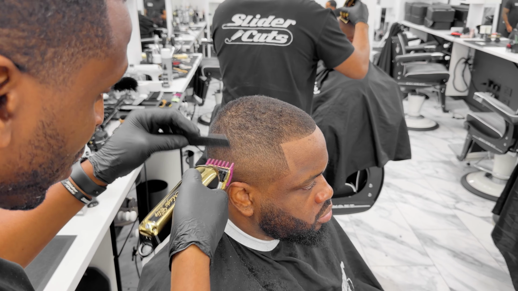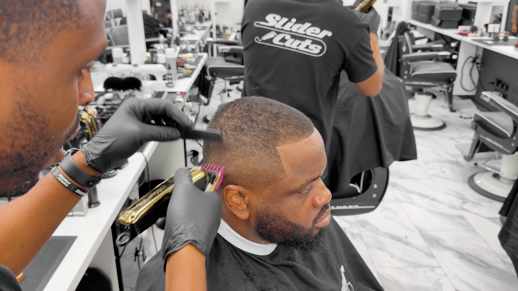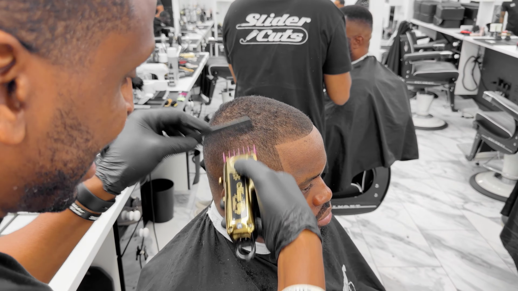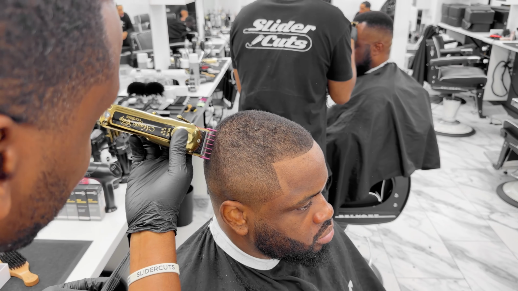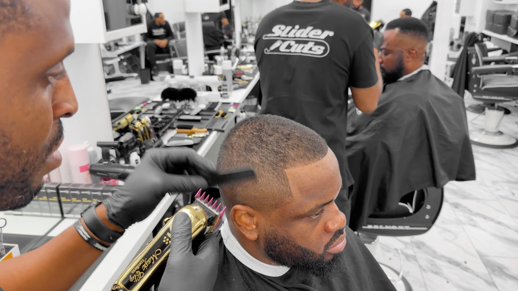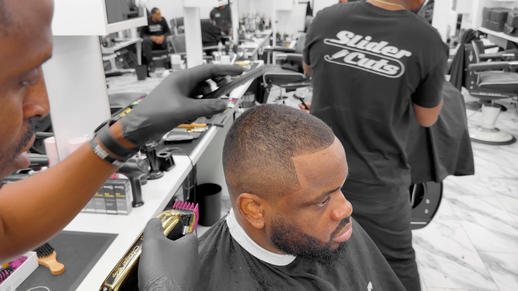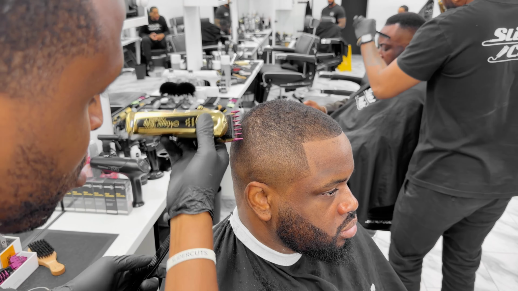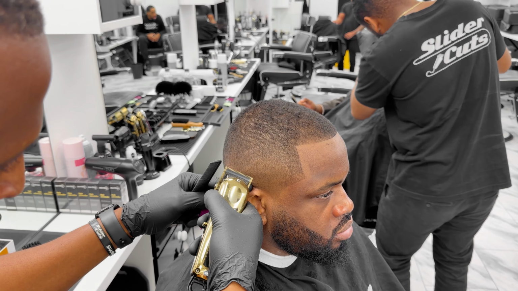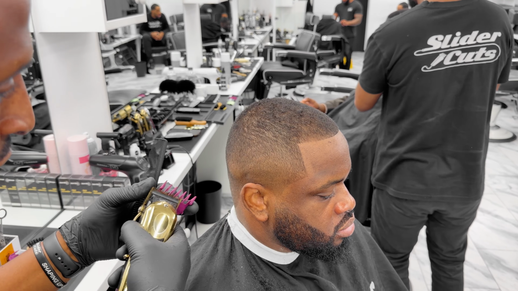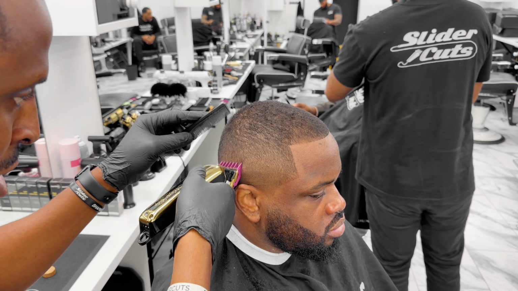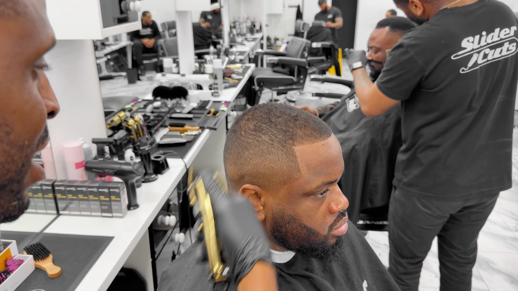The question is, where are you going to reduce that hair? And that's the only thing you got to figure out. And it's easy. Wherever you see the problem is where you reduce the hair. So if it looks heavier here, then that's where I reduce the hair. If the line in the fade is there, that's where I reduce the hair. If it's looking blotchy here, then this is where I reduce the hair.